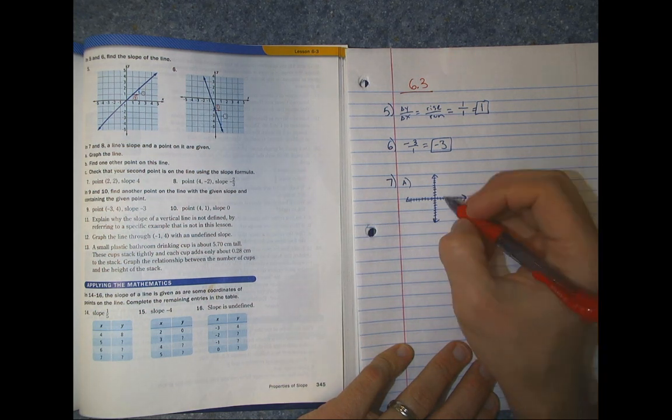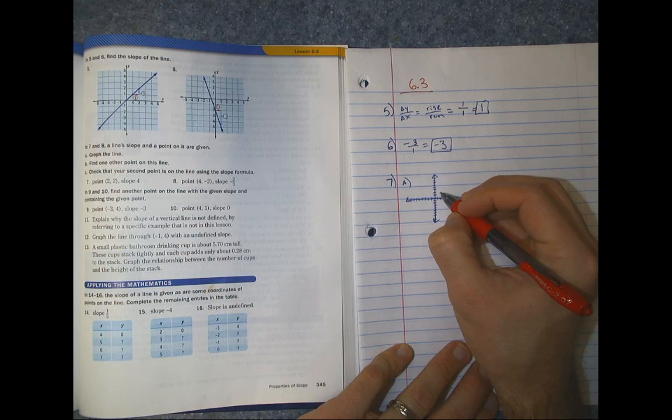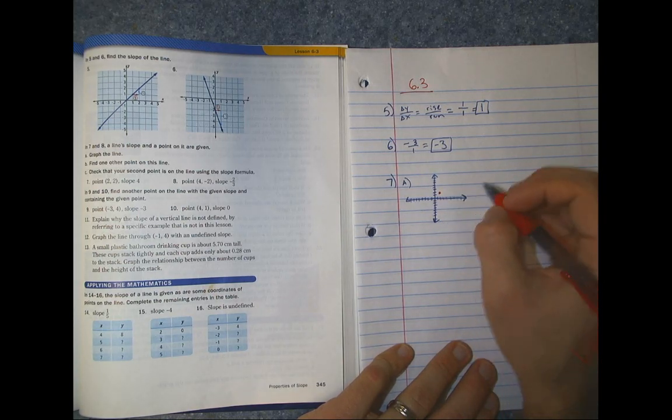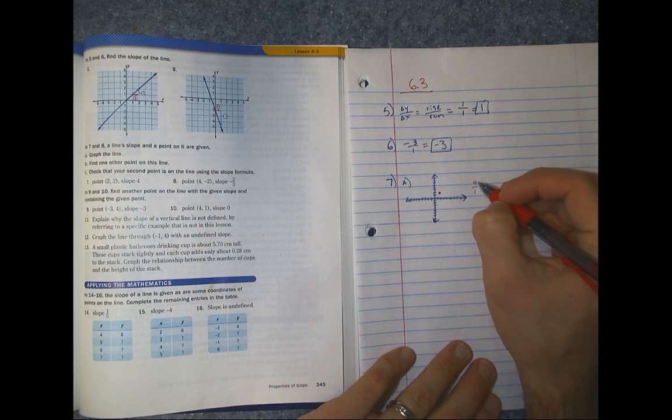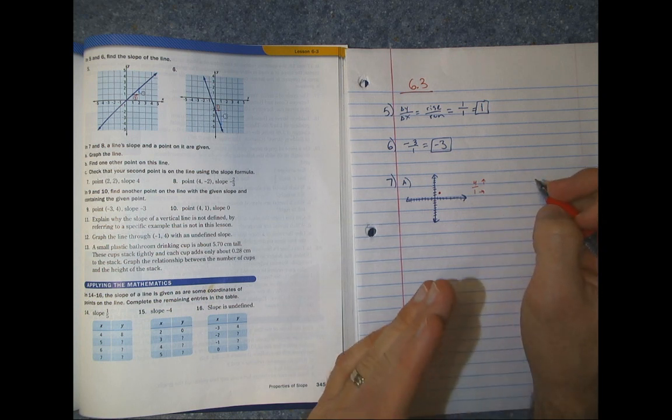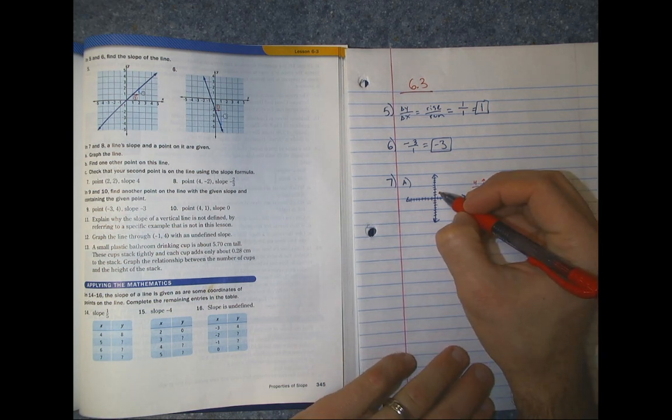All right, so 2, 2 is over 2, up 2. Here's my point 2, 2. And if there's a slope of 4, that's like 4 over 1. And so this is my y. I'm going up 4, and I'm going over 1, always from left to right. So from this point, I'm going up 4, 1, 2, 3, 4, and then over 1.